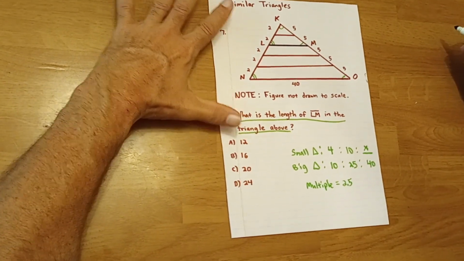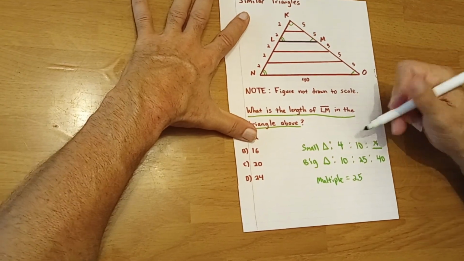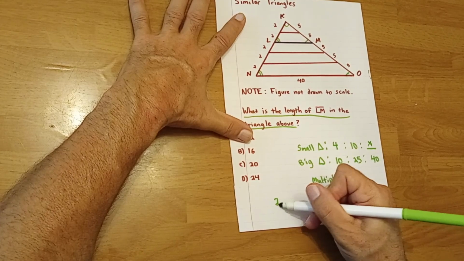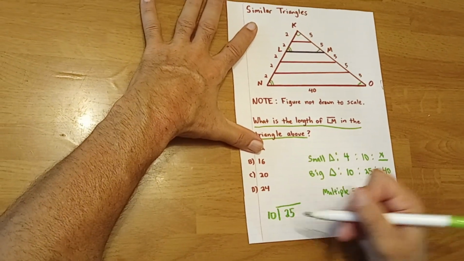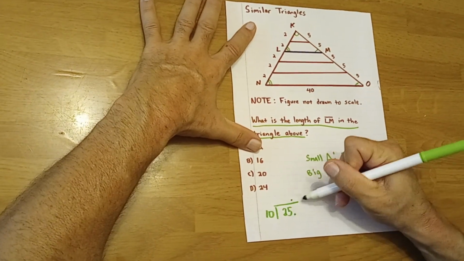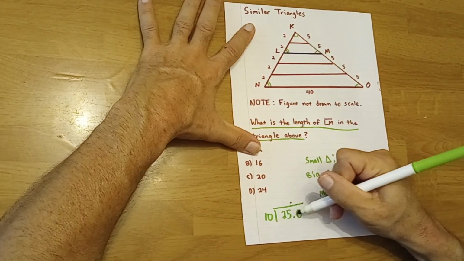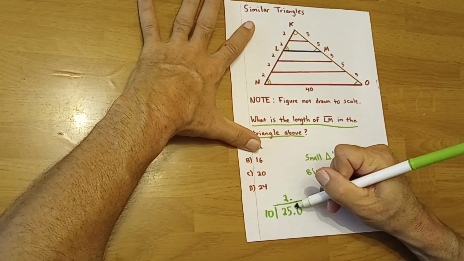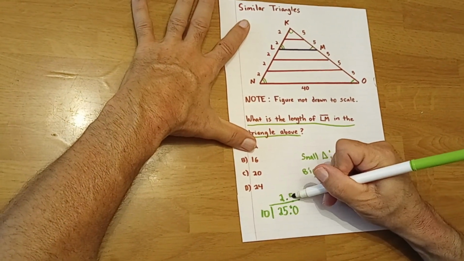Okay? And again, to do that, we could simply divide, if we wanted to prove it, divide 25 by 10. Okay, here we go. We put our decimal. And then 10 goes into 25 two times, right? With 5 left over. And then 10 goes into 50 5 times.